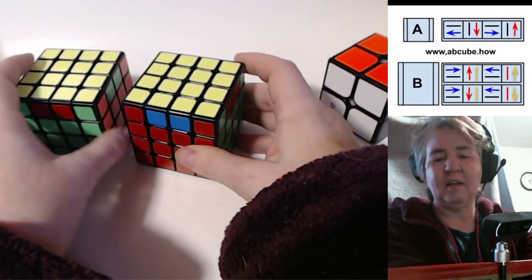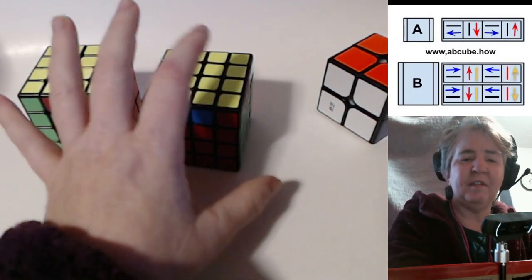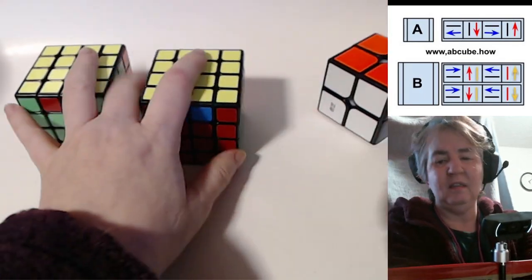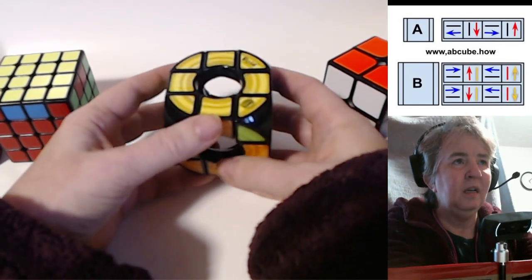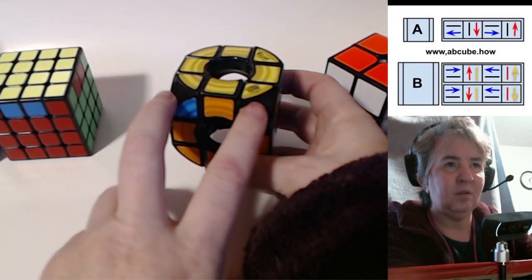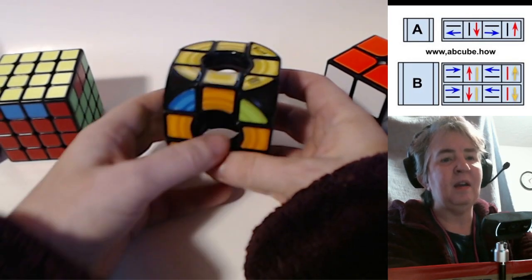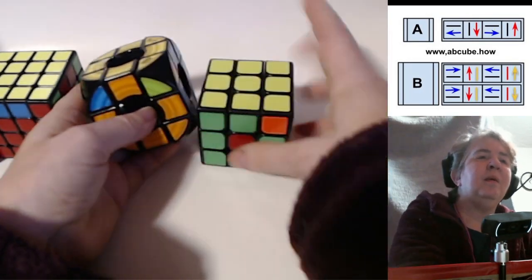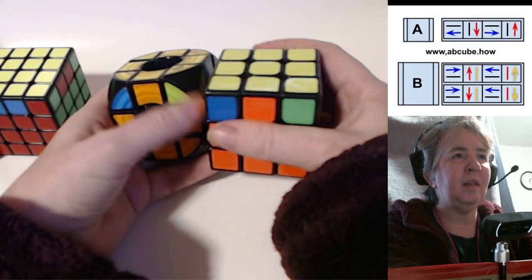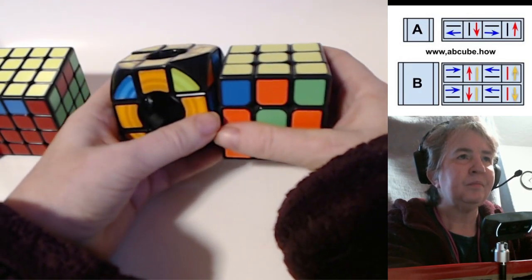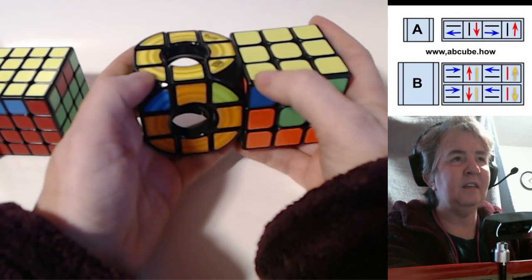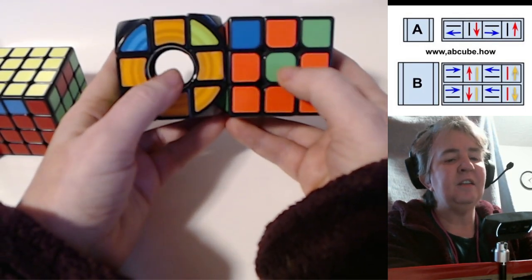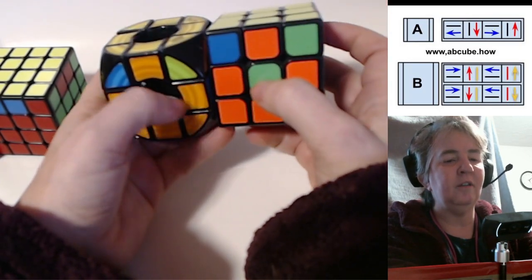These corners are correct. You can have this corner parity on a void cube. And the reason why you can have it on a void cube and not on a 3x3, this is what happens with a 3x3. In order to get that situation, the center was a quarter turn off.